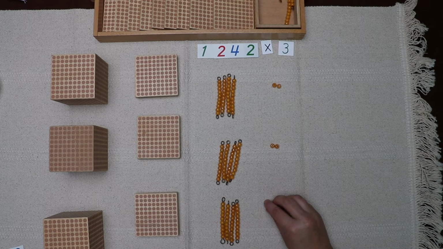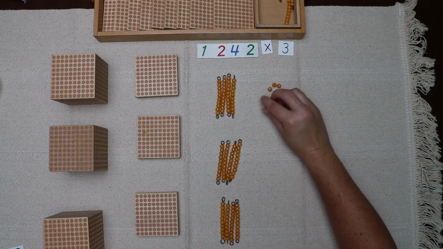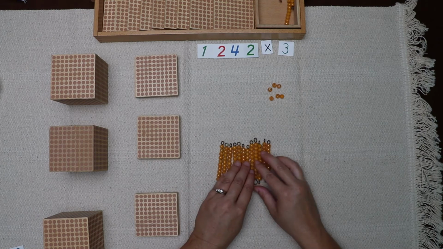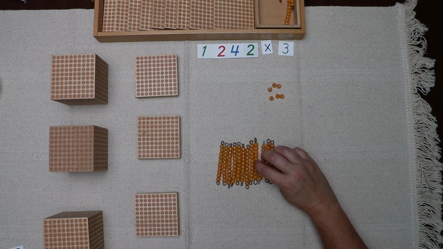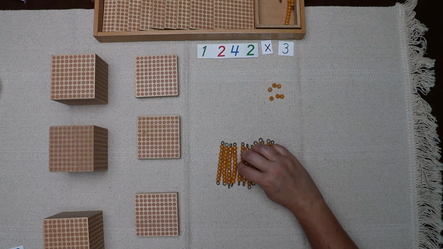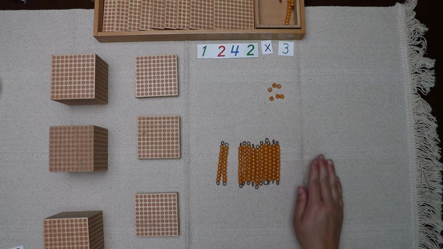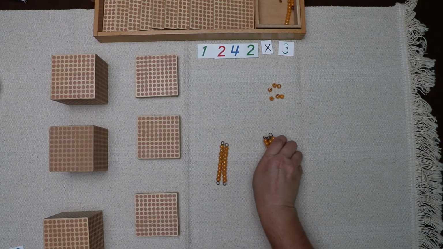We combine as usual, beginning in the units. And now when we get to our tens, we have 1, 2, 3, 4, 5, 6, 7, 8, 9, 10. Oh, 10 can't stay loose. We must exchange for 100.